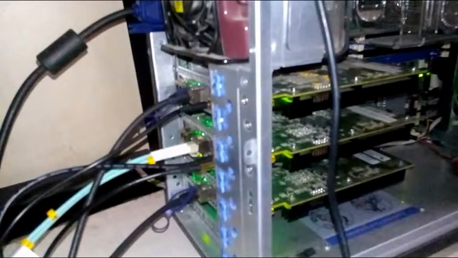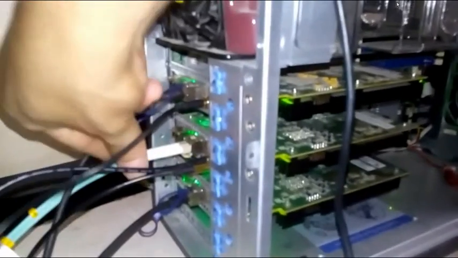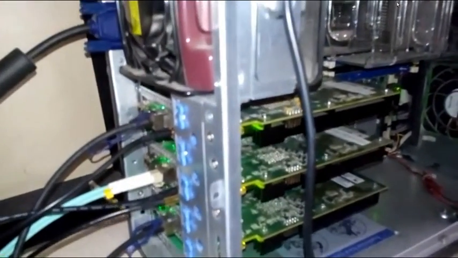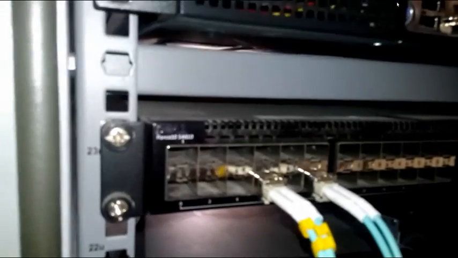This is a machine which has a 10G NIC, and we'll run the T3 client on this machine. Let's now move towards a switch through which this client machine is connected to the server. So this is a switch, and the server machine is this, which also has a 10G NIC in it.